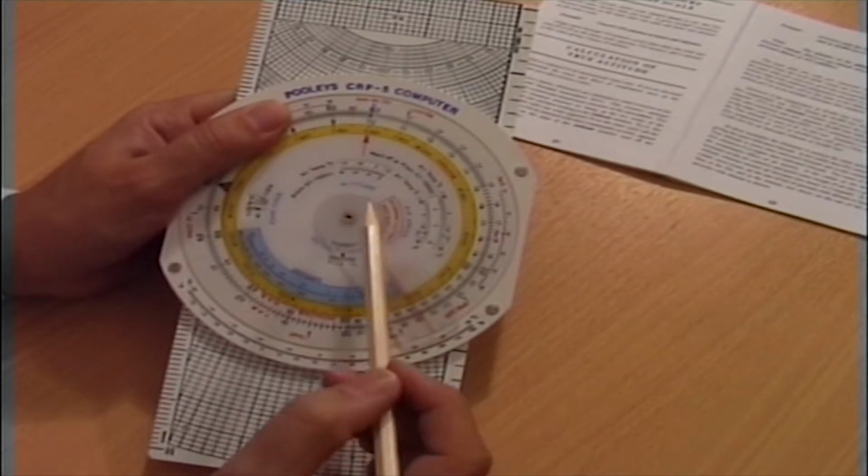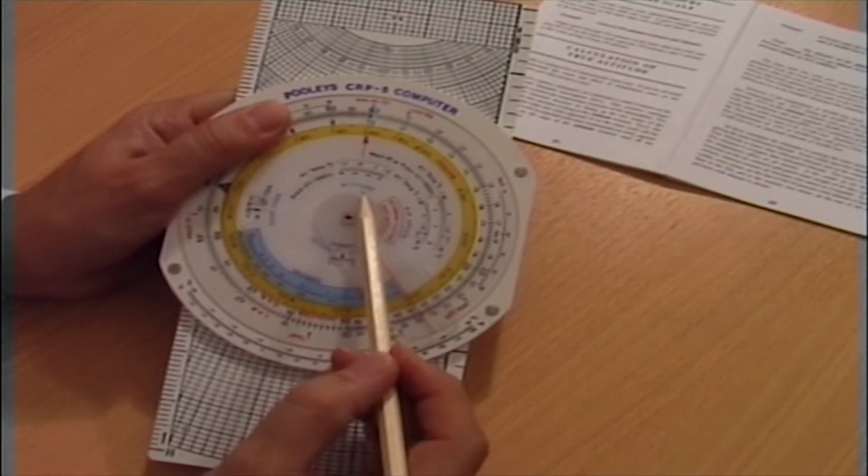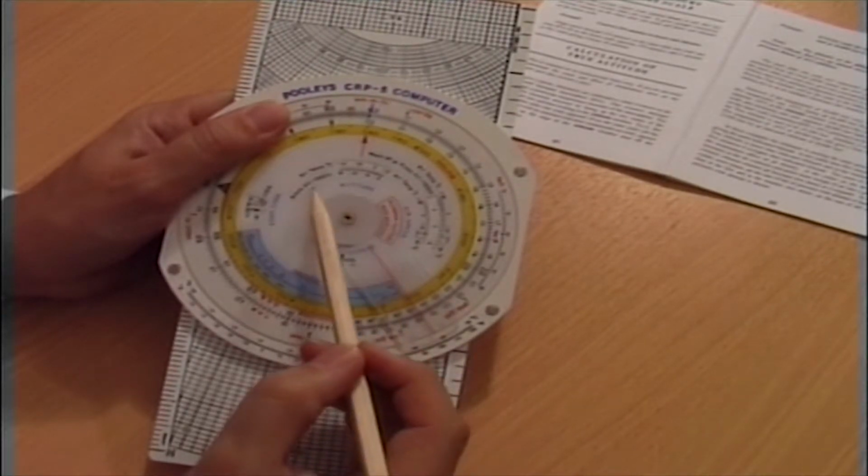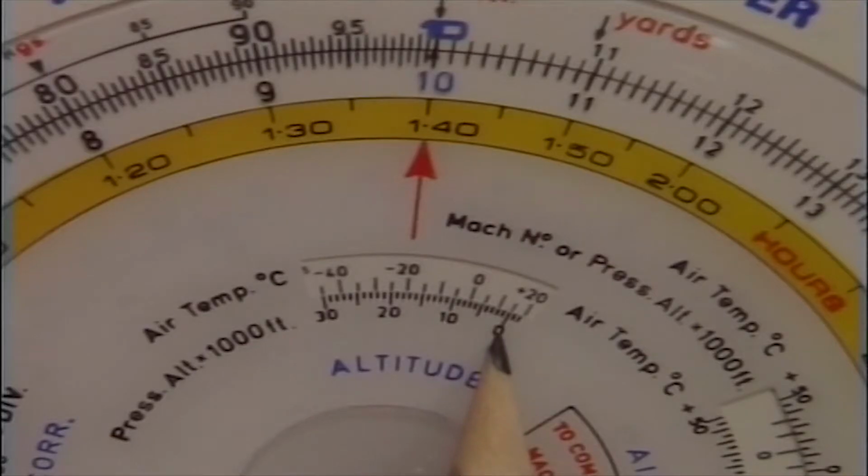Line up the 10 and the 10 and a nicer atmosphere will be created on the CRP-5. At 0 feet, mean sea level, the ISA temperature is plus 15 degrees Celsius, and at 20,000 feet it is minus 25 degrees Celsius.